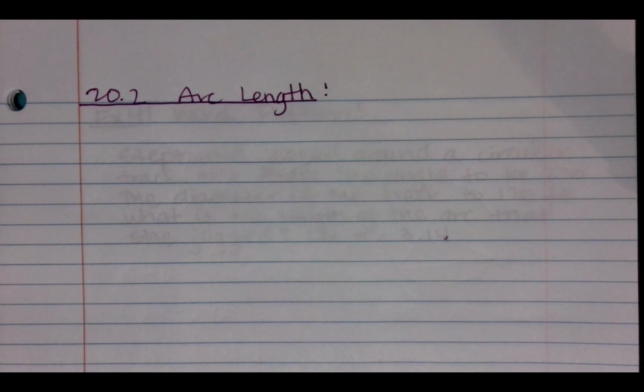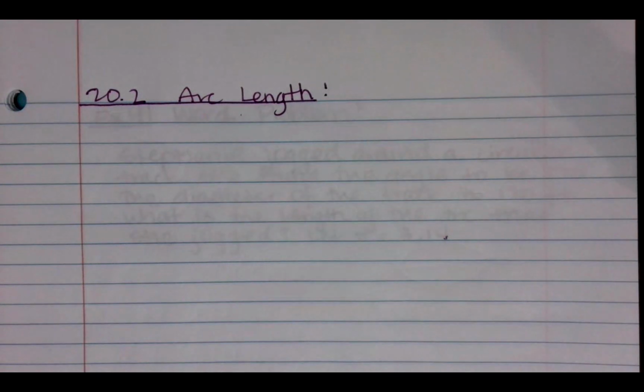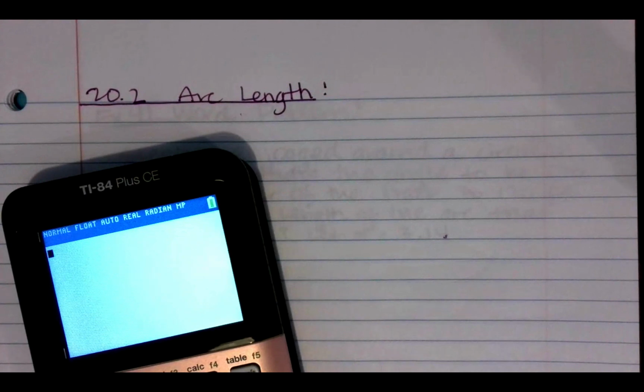Today we're going to do 20.2. We're going to do something called arc length. You guys are going to like this lesson. It's just a quick little formula. We plug things into it. We do use our calculators quite a bit to either get some decimal answers or some fraction answers.